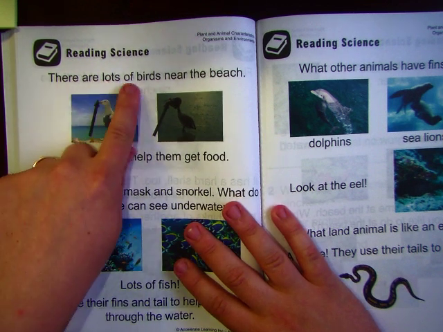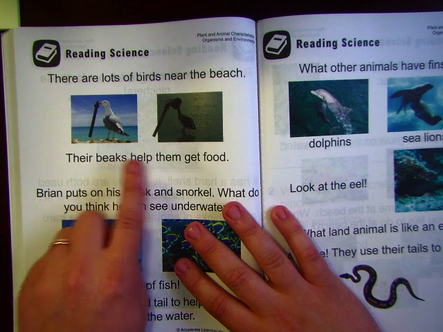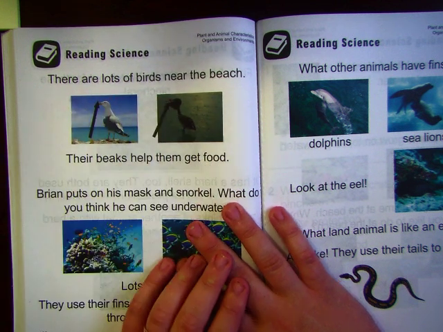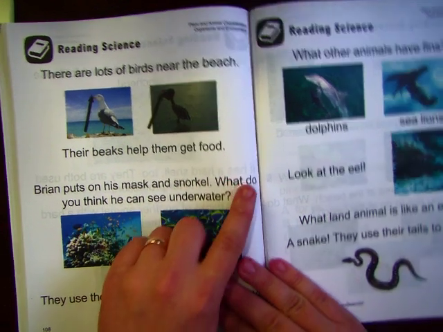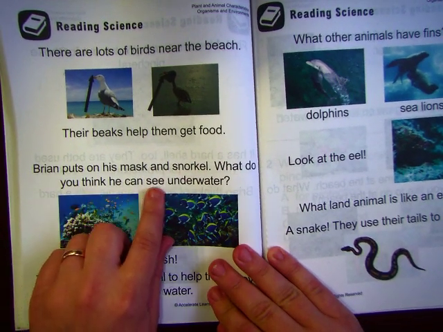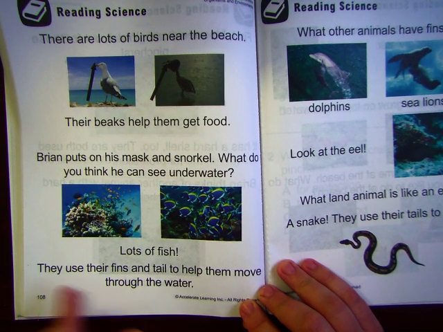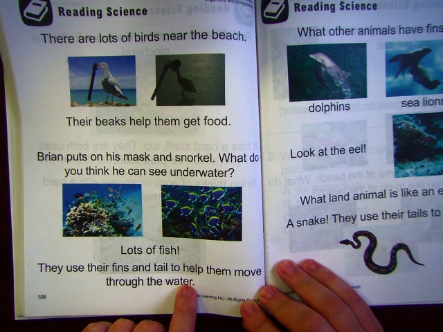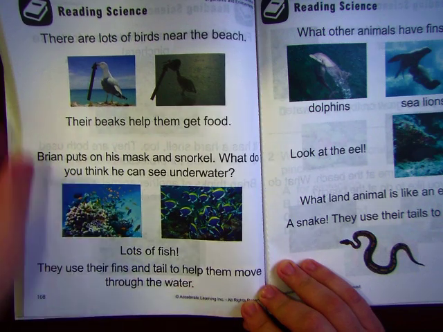There are lots of birds near the beach. Their beaks help them get food. That's how they grab their food, with their beaks. Brian puts on his mask and snorkel. What do you think he can see underwater? Lots of fish. They use their fins and tail to help them move through the water. There's their tail and their fins, so they can move through the water.